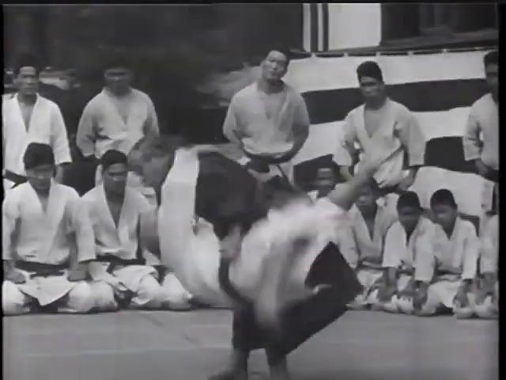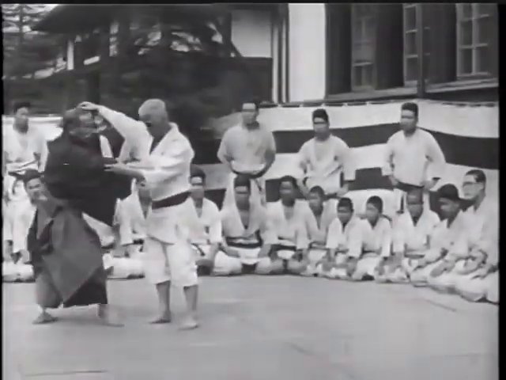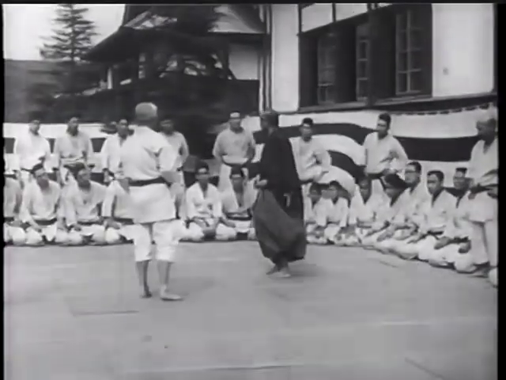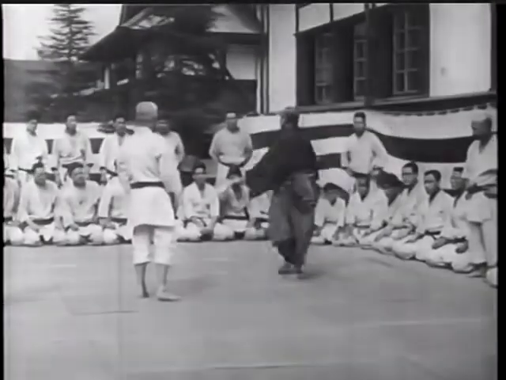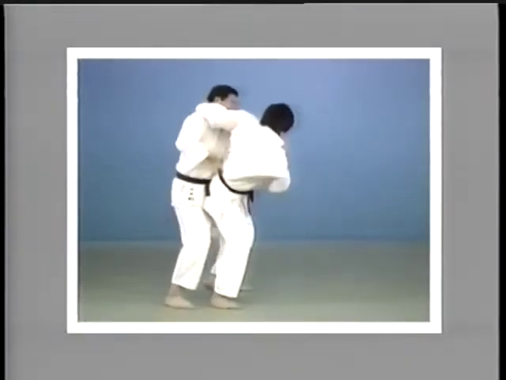This is a rare film showing Professor Kano explaining his favorite technique, Uki-goshi, before the practice hall of Tokyo Higher Normal School in the early part of the century. Tsuri-goshi.